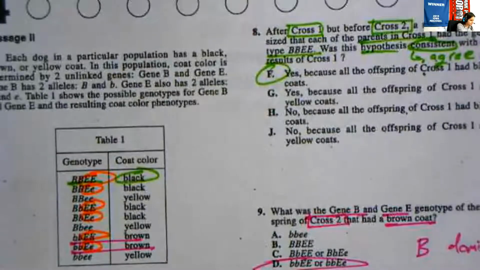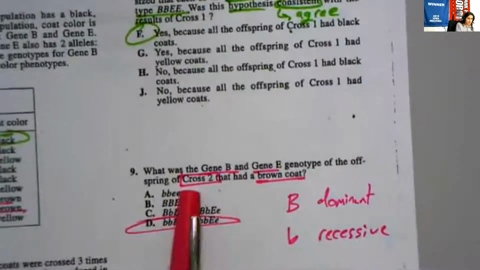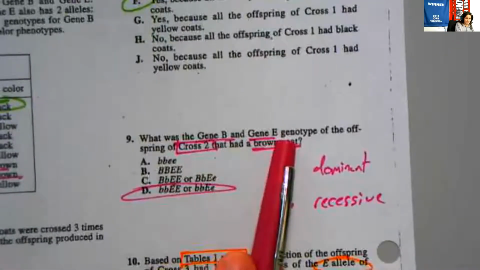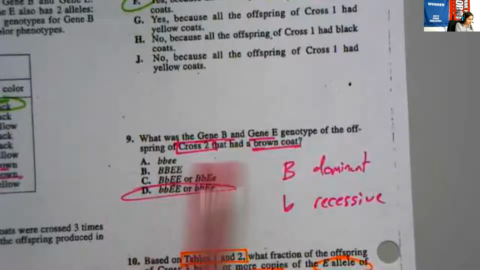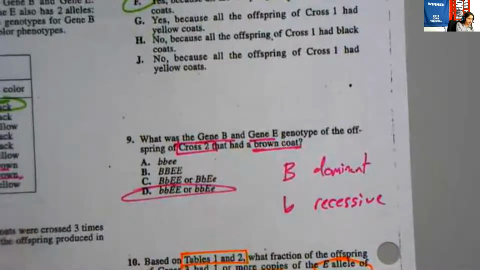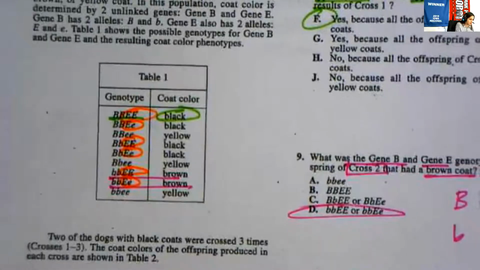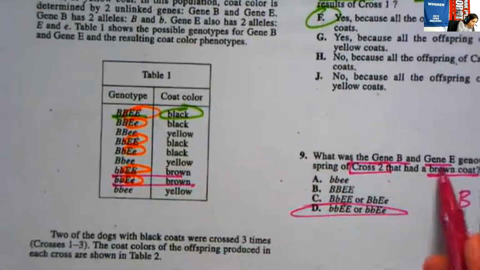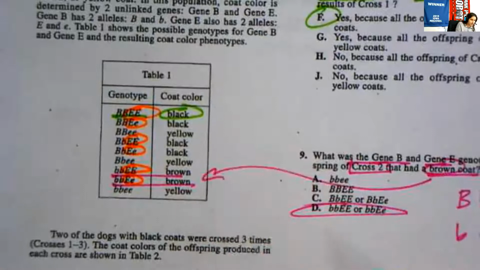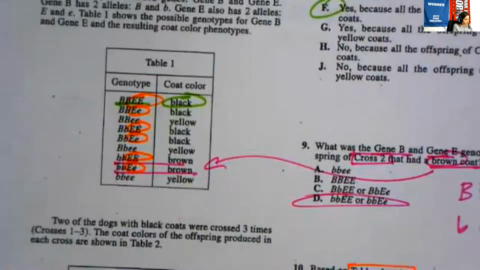Second one. What was the gene B and gene E genotype of the offspring of cross 2 that had a brown coat? So you go look and say, what do brown dogs look like over here in the table? Little b's, at least one big E. Answer D there. Nothing more than just finding where it is brown. There's brown. Yep. 1, 2, 3.